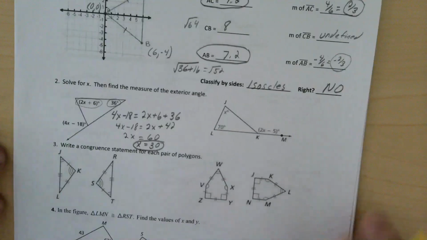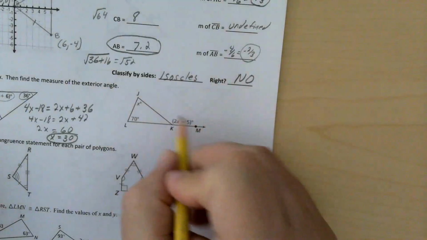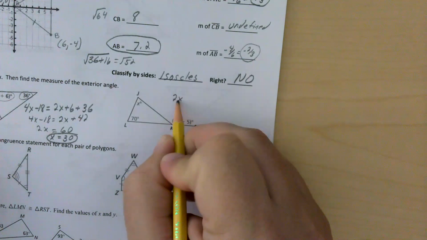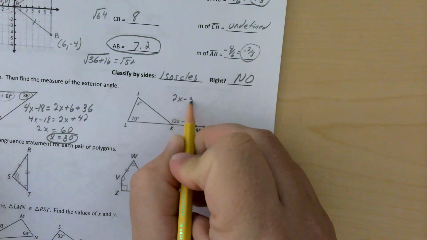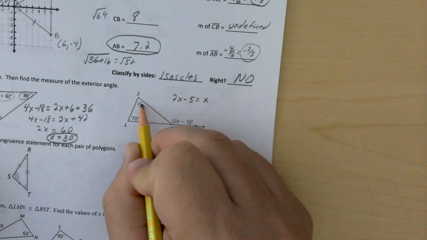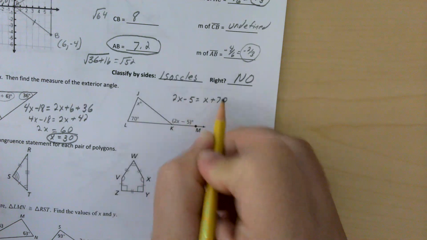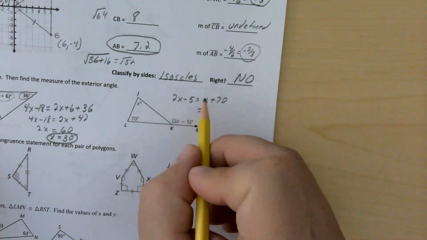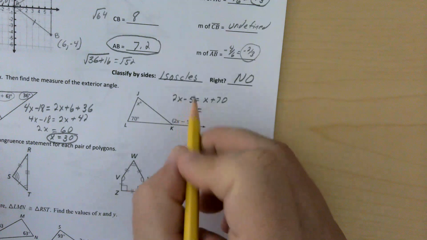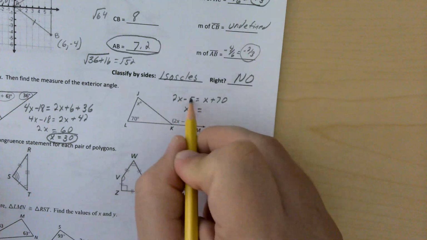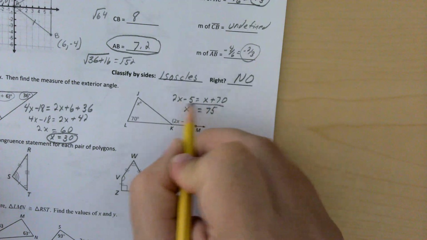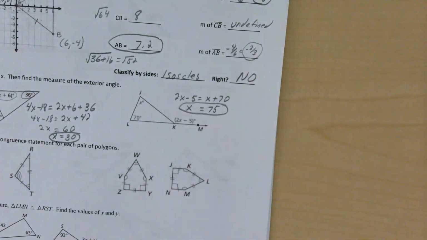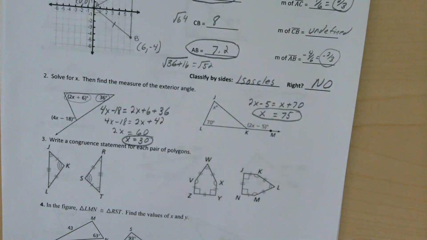Okay, so the next one, very similar setup. We take the exterior angle, the 2x minus 5, and set it equal to x plus 70. Okay, another very easy equation to solve, so don't mess this up on your quiz. Subtract your x, you're left with an x on the left, you add a 5, and just like that, we have our answer. We know that x has to be 75. Okay, so make sure you understand that.